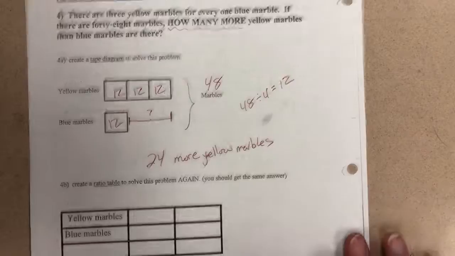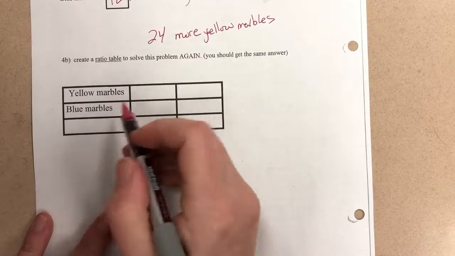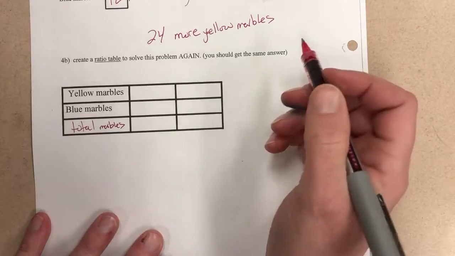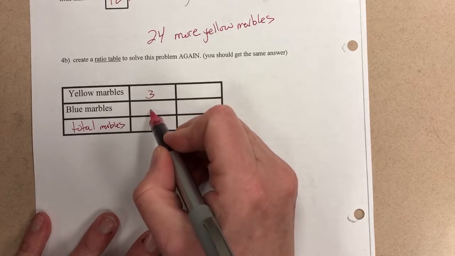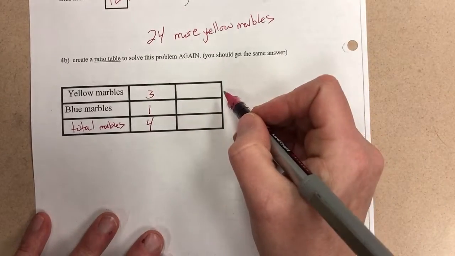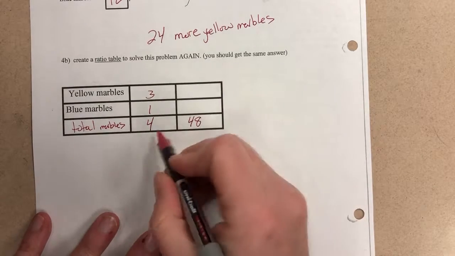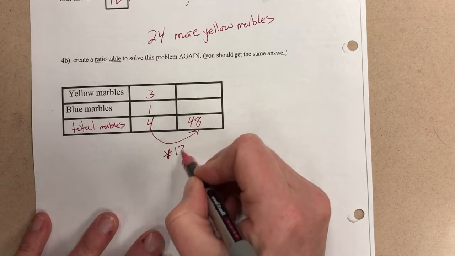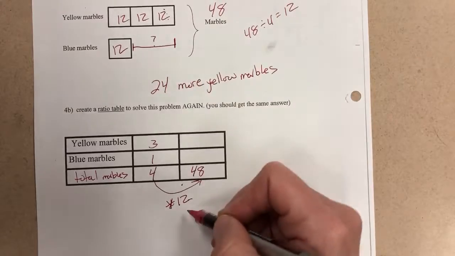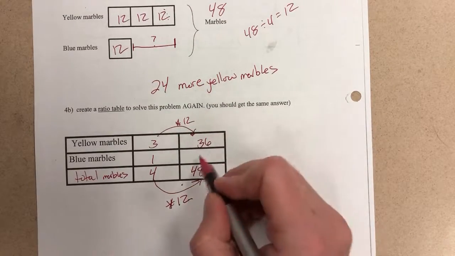Now, my personal favorite way to solve this, and we better get the same answer, is with a ratio table. So this is total marbles. We have 3 yellow marbles for every 1, meaning for every 4 marbles, 3 are yellow and 1 is blue. They're telling me that the total is 48. So that goes over here. You can clearly see you're multiplying by 12. Notice how that relates to the top in the bar diagram. Multiplying all of them by 12, 36 and 12.